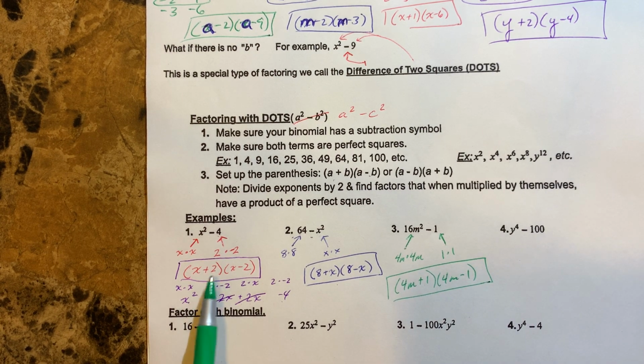You can see they look identical every single time except for one little minor detail: one's being added, and one's being subtracted. That idea is called conjugate pairs. So if you hear me say the phrase conjugate pairs, I'm talking about two binomials that multiplied together, but they looked identical except for their operation in the middle.